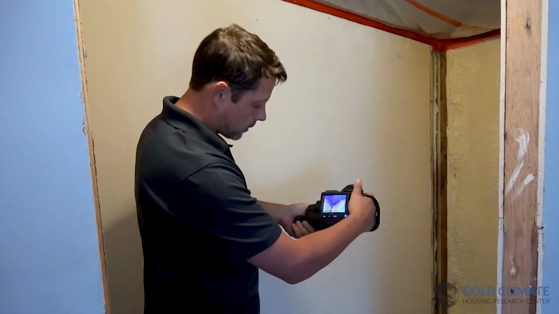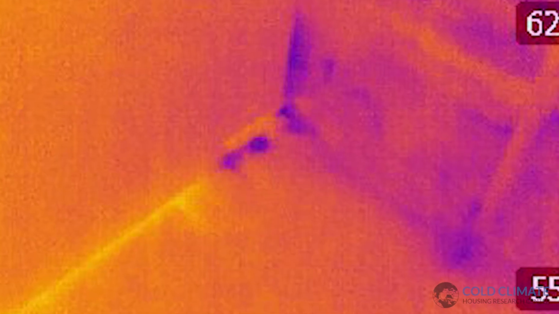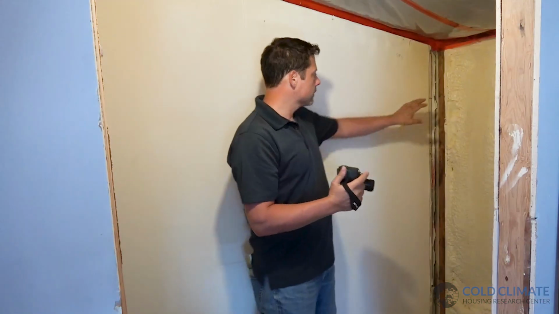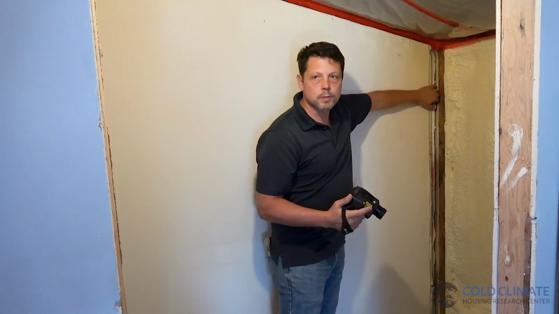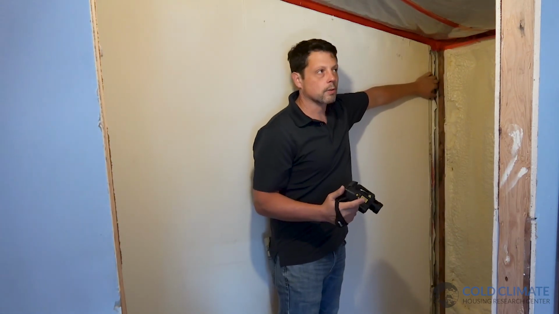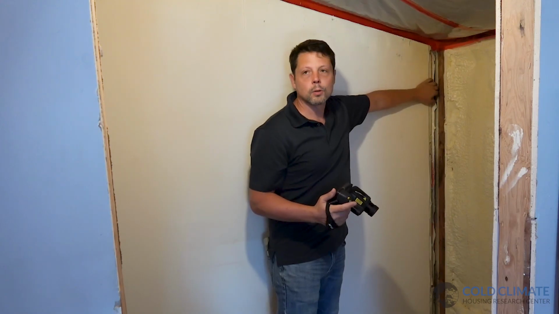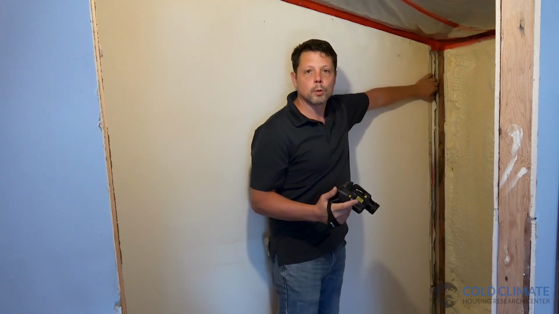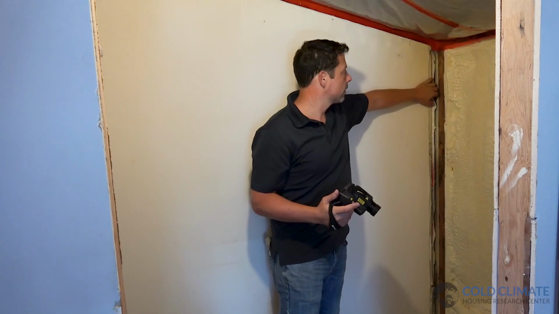There's some air leakage at the wall floor joint. And oftentimes all you need is your fingertips to find air leakage. When you're depressurizing a home, we're depressurizing to 25 pascals right now, and I can feel cold air coming into this corner joint between the vapor barrier and the framing.